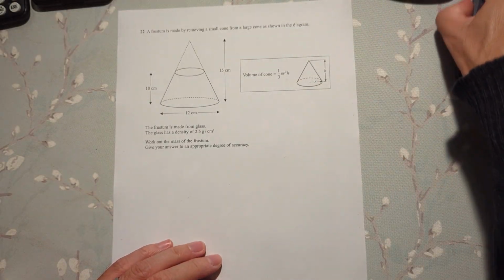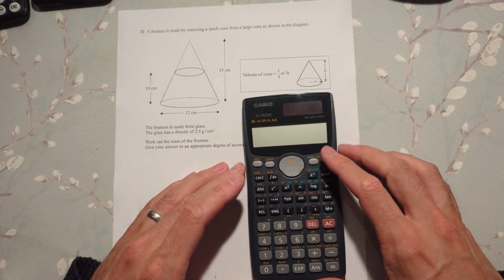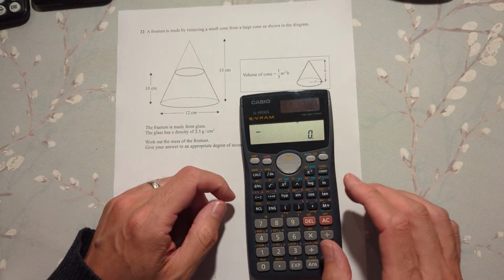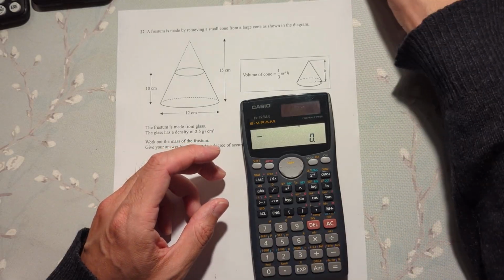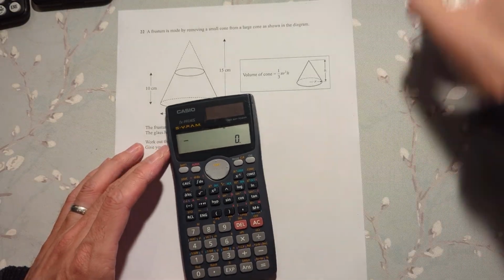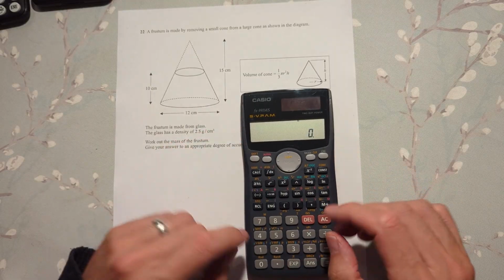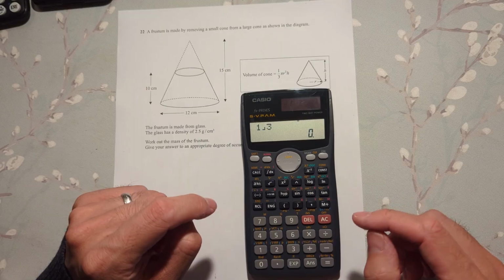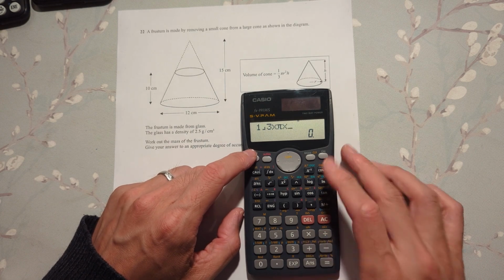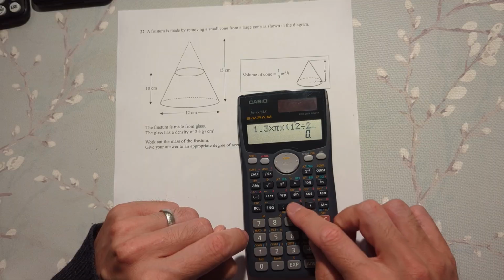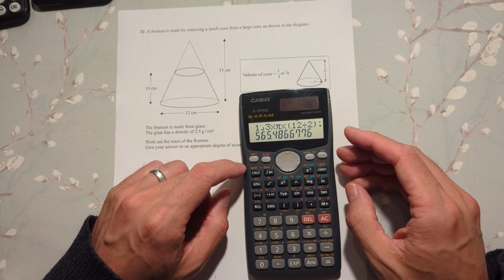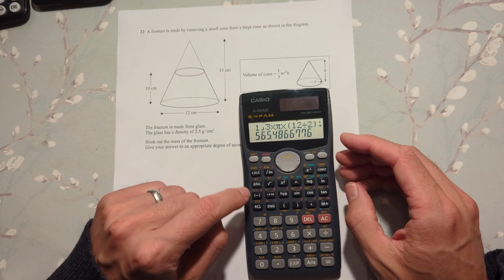All right, let's go back even further in time. 991MS. Now this screen is so clear, and this calculator just feels so direct. It's quite interesting, actually. The screen's not that great, and it feels a little bit slow, but anyway, let's try this one. So 1/3, the fractions are done on a single line, times pi, in the same place, times 12 divided by 2, squared times 15. Got that. So we're going to store that, shift store, put it in A.